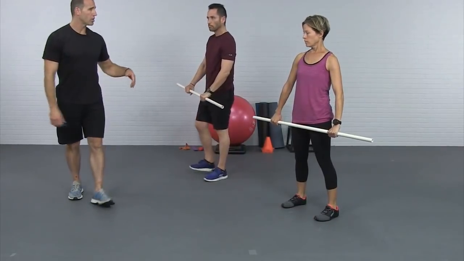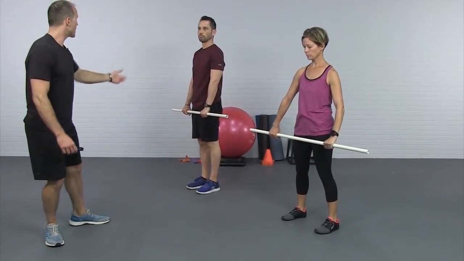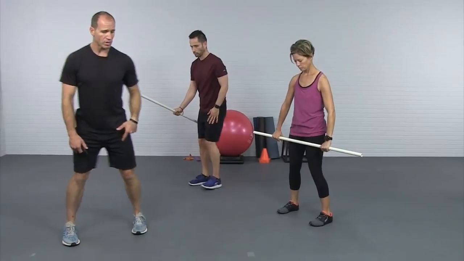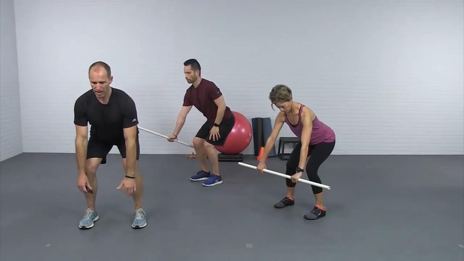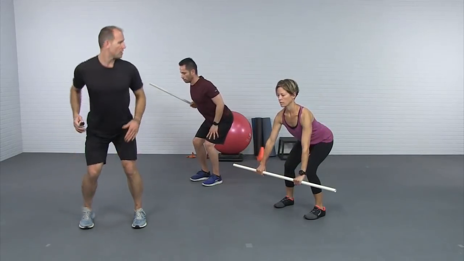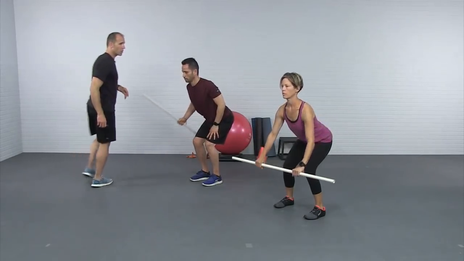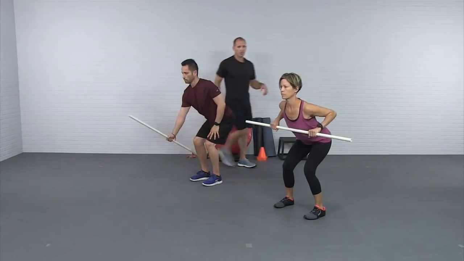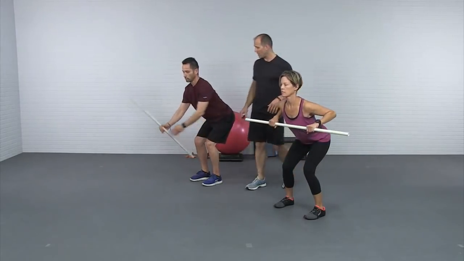And let's have you go two-arm and single arm here on these bent over rows. So hinging into that movement pattern, squeezing those shoulder blades together, pulling those elbows up, whether it is a single arm variation or two arms at a time. All right, and again, all those same things hold true.